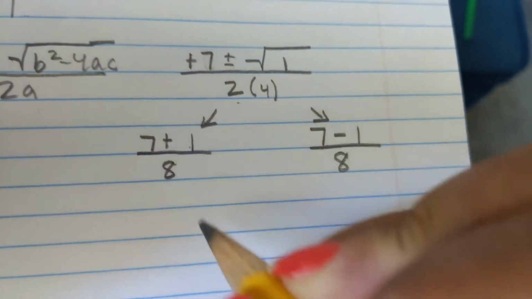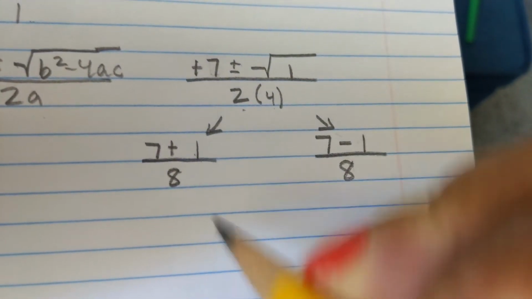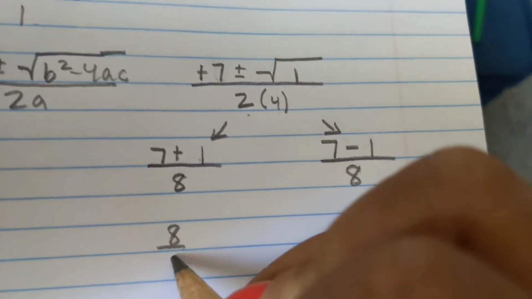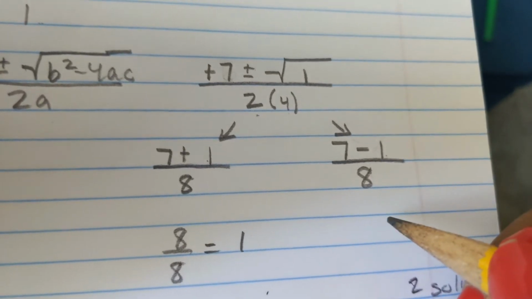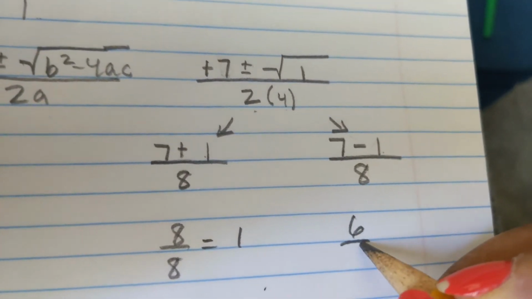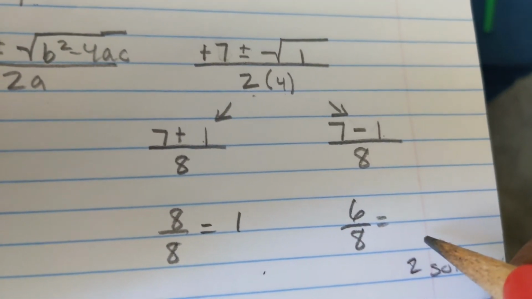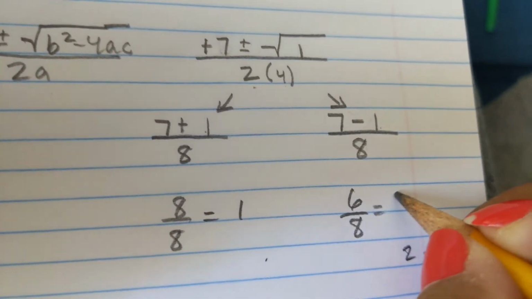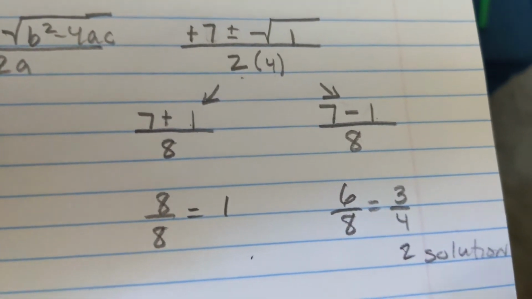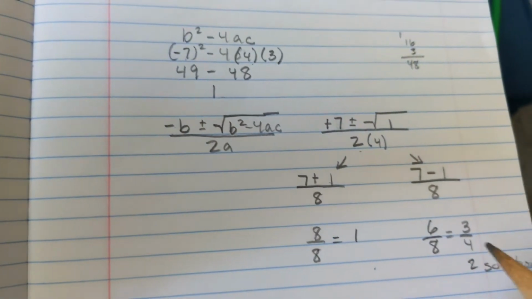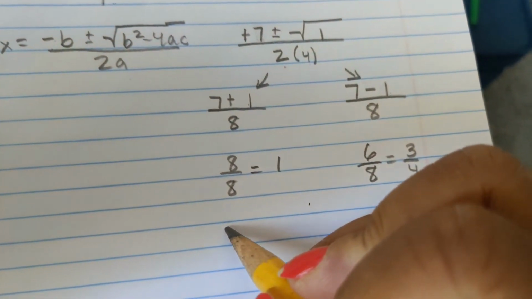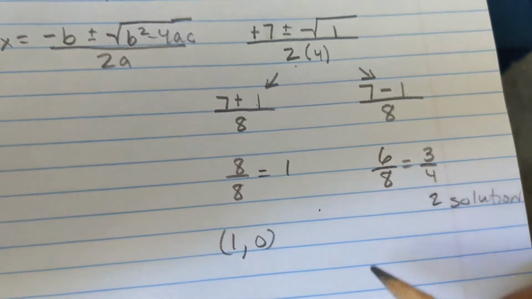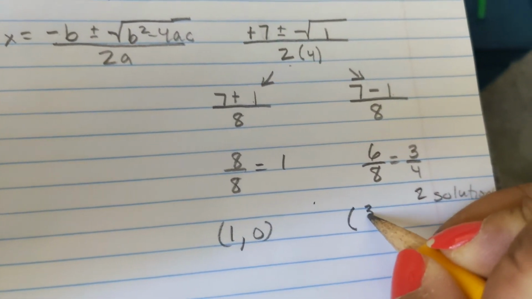So here I have 7 plus 1, which gives me an 8 divided by 8, which equals 1. And then I have 7 minus 1, which gives me 6 divided by 8. And that's going to give me a fraction. Please, please, please reduce your fraction. So I have 3/4. So my x values, because all of this was equal to x, are going to be x equals 1 and, over here, 3/4.